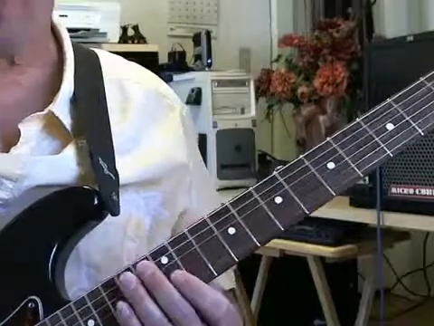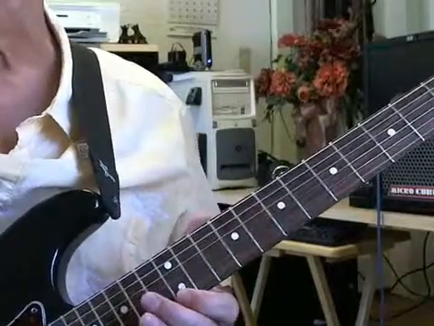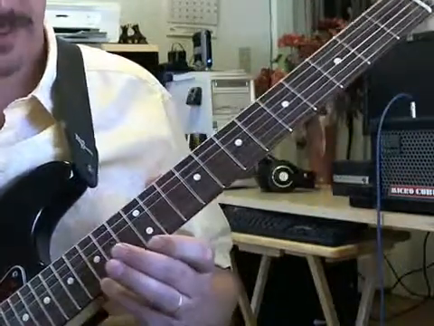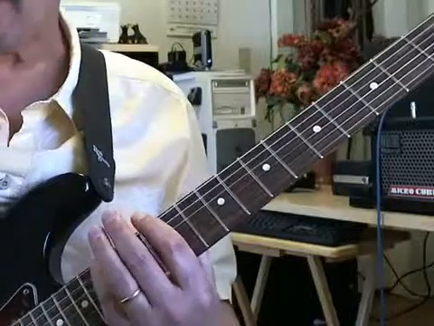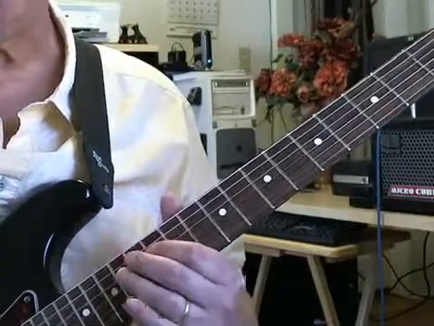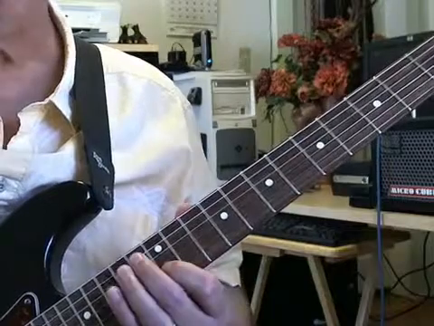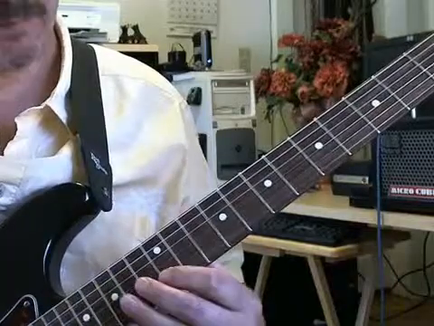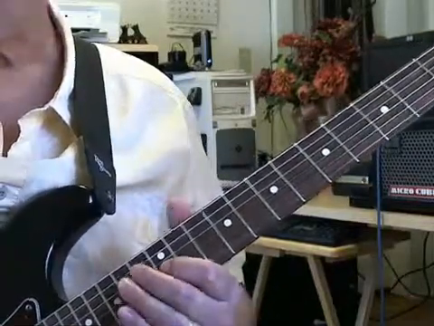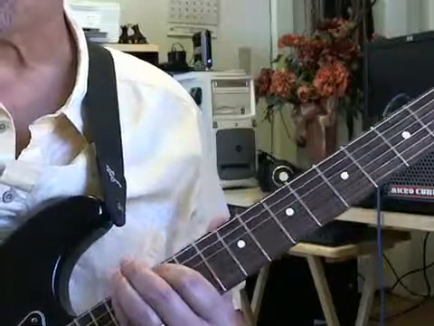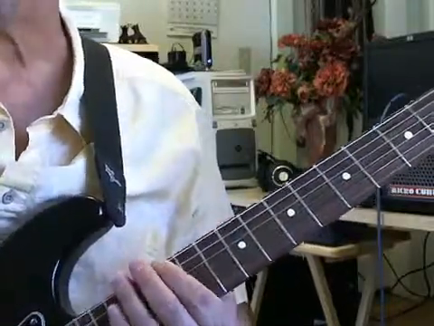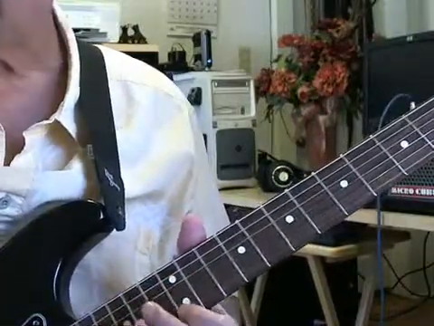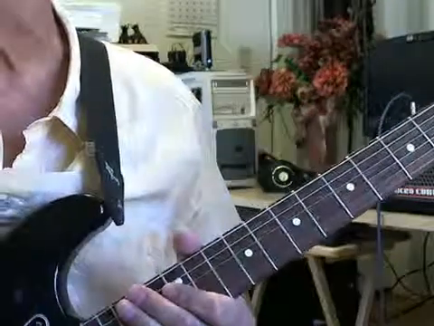Okay, then the 3rd scale, or the first position, is used in this song. So then we're going to go clear up here. We'll start here. So this is the scale that probably most of you guys out there know. Okay, so those are the 3 scales we need to know for this song.